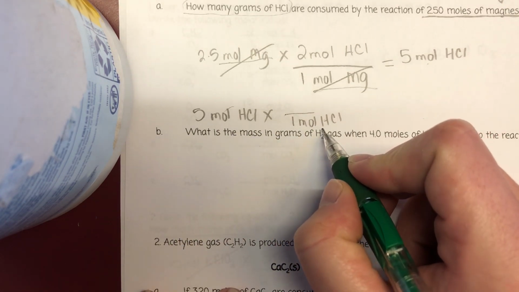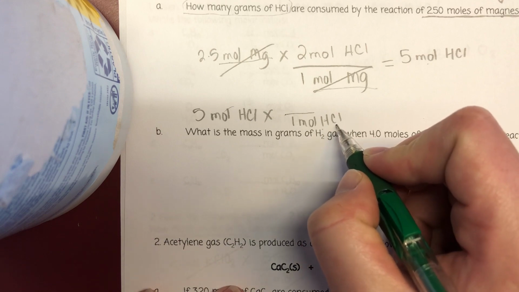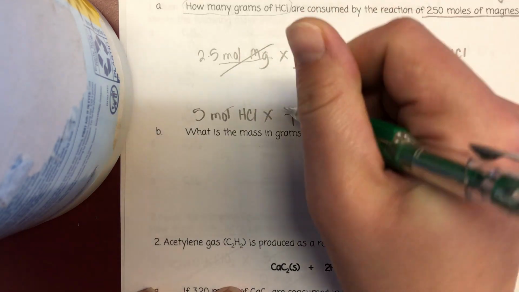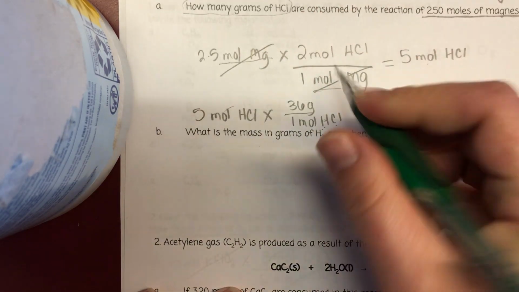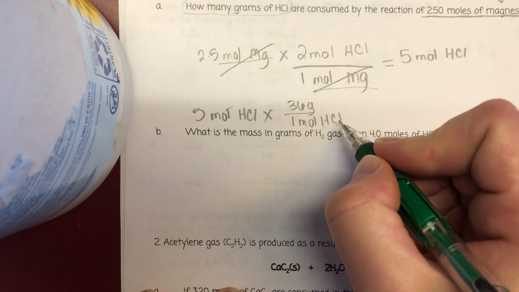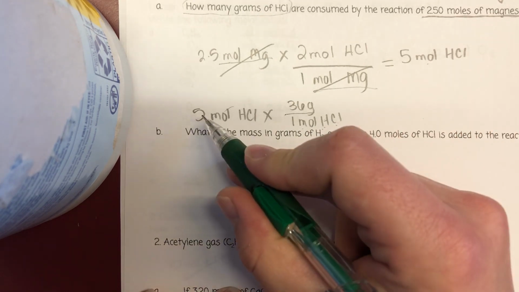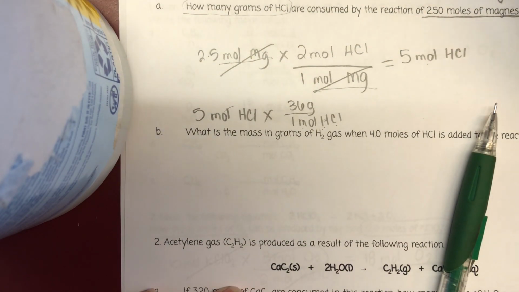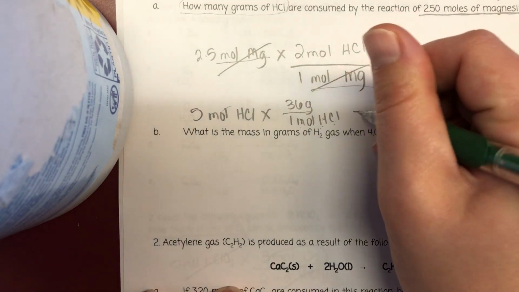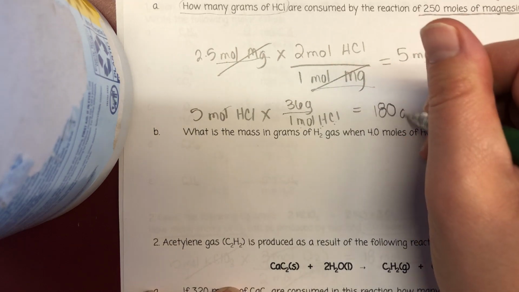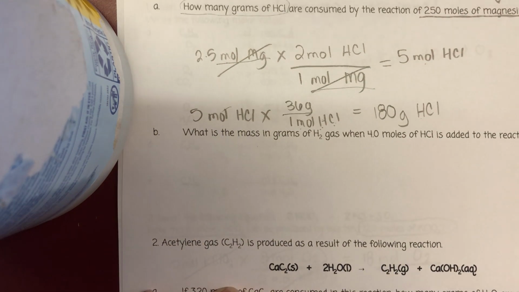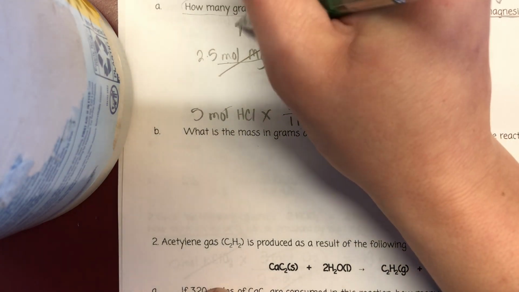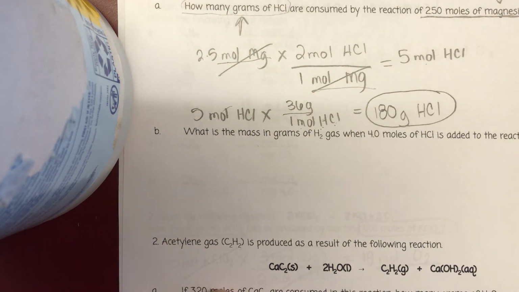Now I'm going to simplify this. I know chlorine has a mass of 35 and hydrogen has a mass of 1. So this is 36 grams per mole of HCl, okay? So then all I have to do is just plug this into a calculator. We've done this a bunch of times before we left for break. 180 grams of HCl. This right here is what they asked me for, okay?